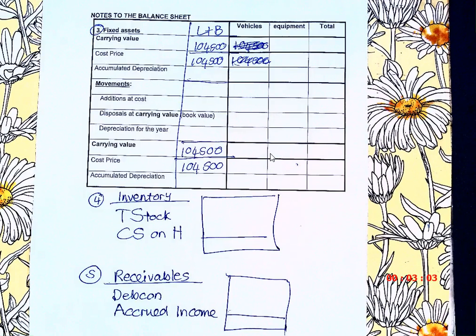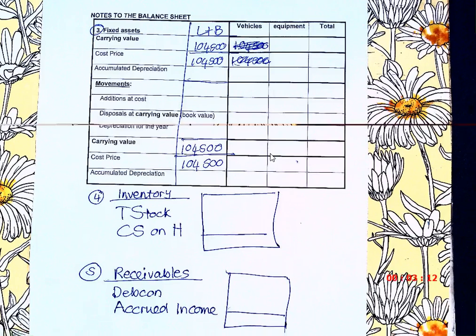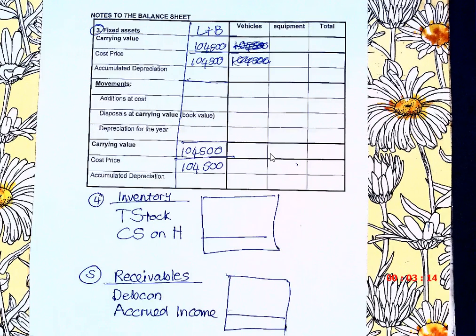What will I show in my note? The 85,000 or the 500,000? No, you will show the 85,000. Why? Because I haven't sold it yet. The market value might be 500,000, but it doesn't mean I'm going to get it.